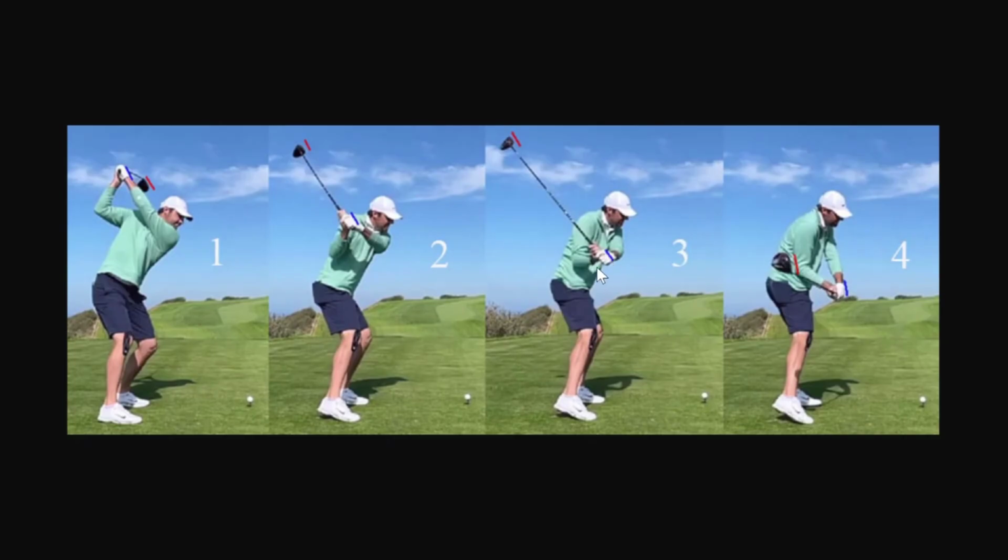Scottie Scheffler uses a weak trail hand grip. Say he doesn't have as much trail forearm supination in comparison, let's say, to a golfer like Dustin Johnson, who shallows the club shaft to a lower plane, and he also uses a stronger trail hand grip. So that's the third function of the trail forearm. Now I'm going to go to the next image.